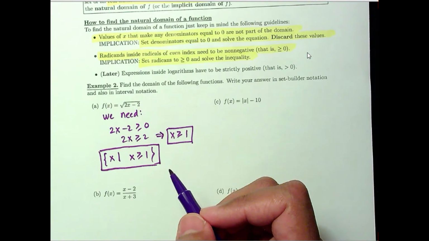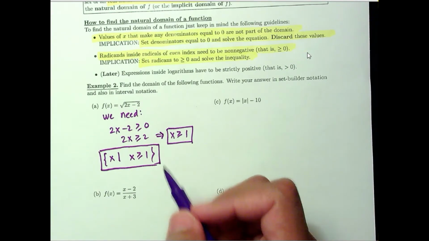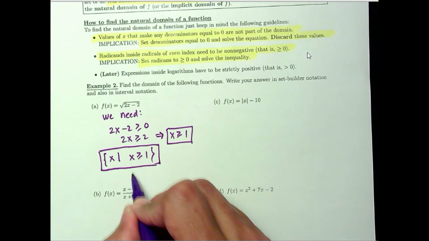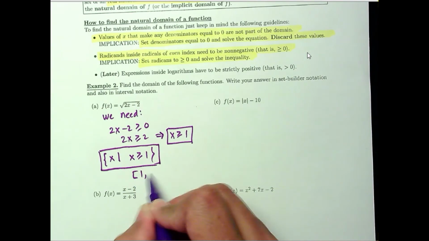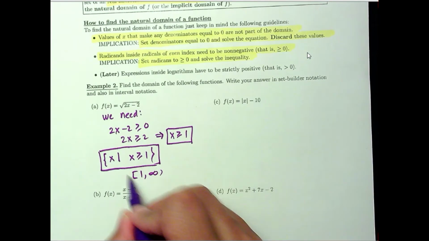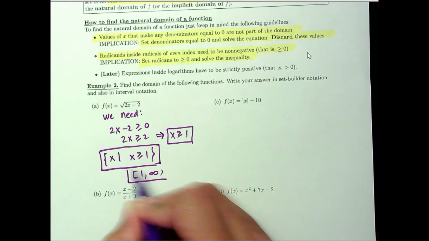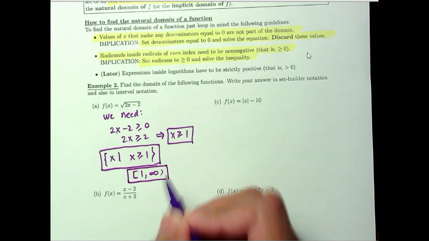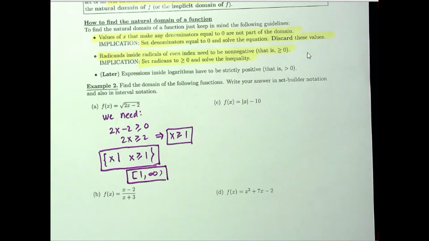The answer in interval notation: I want all numbers bigger than 1, but I need to include 1, so it goes from 1 all the way to infinity. So the answer in interval notation would be the interval from 1 to infinity. Okay, and that's all for that.